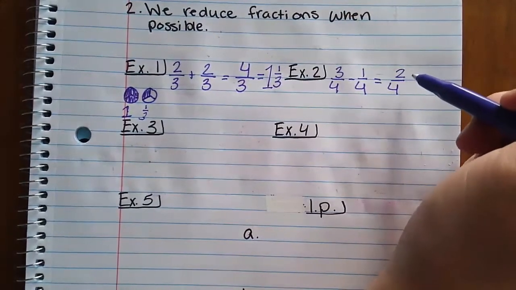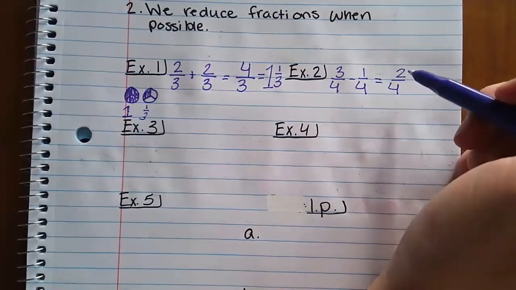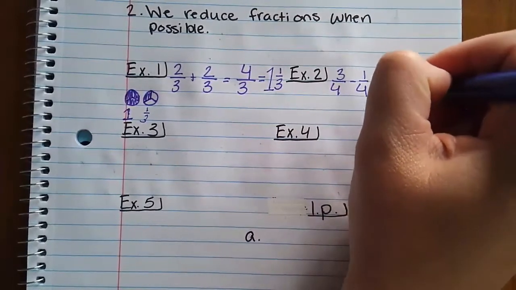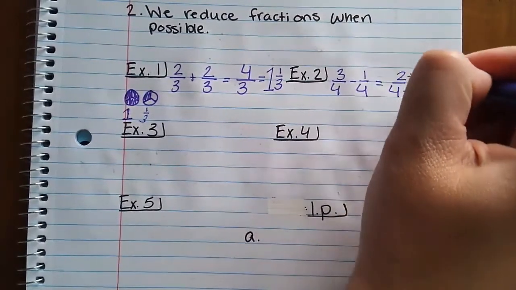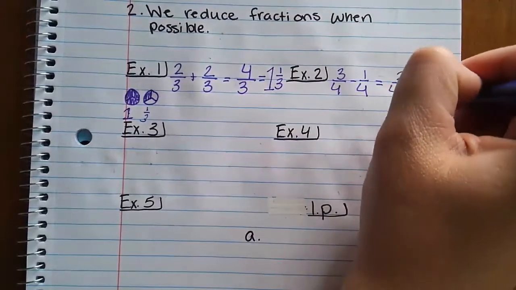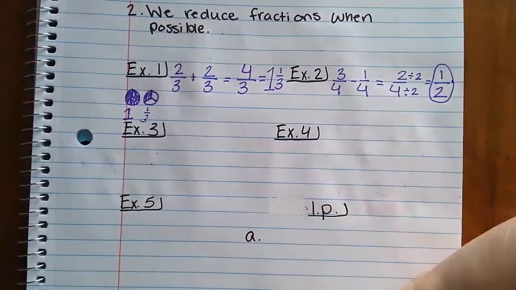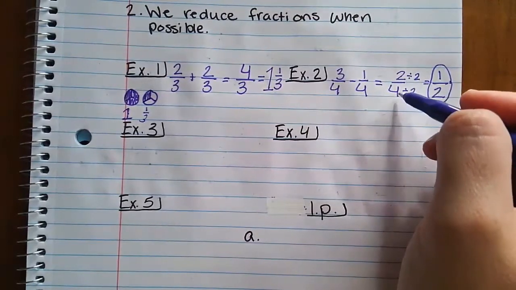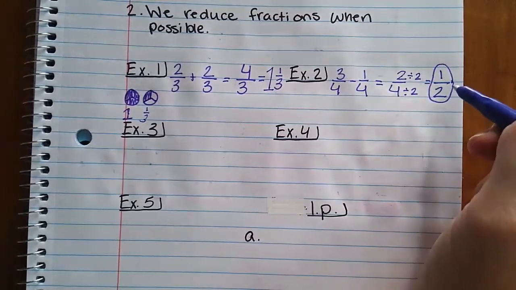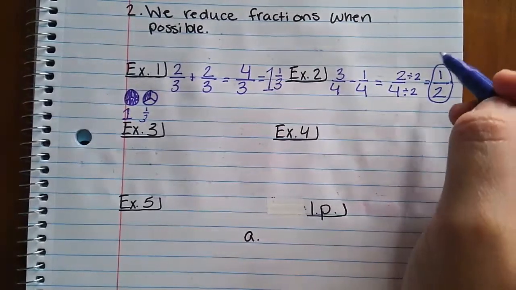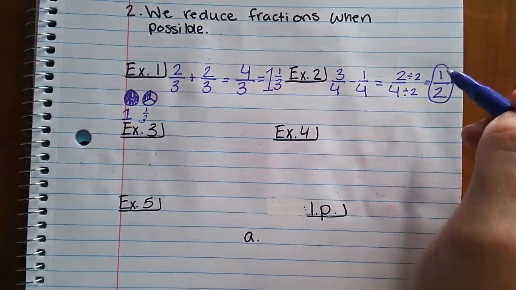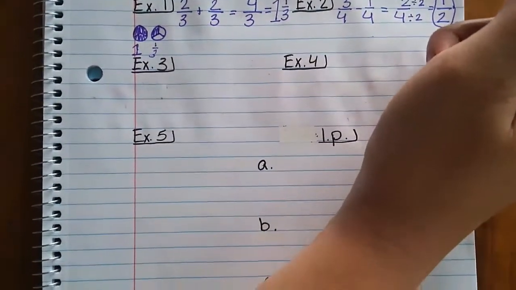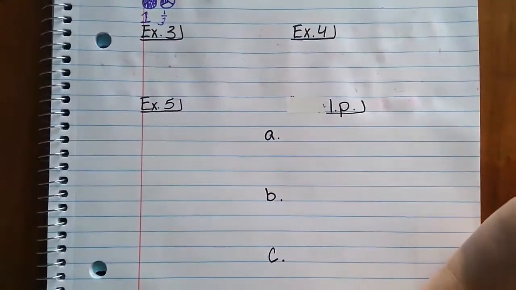Well, 1/2 is smaller or simpler than 2/4. But remember, you can also divide the top and the bottom by 2. So if I divide the top and the bottom by 2, 2 goes into 2 one time. 2 goes into 4 2 times. So 1/2 would be your final answer. Some of you all might just know that automatically, that 2 is half of 4, so we could just write 1/2 instead, but it is also considered reducing. So remember that when we're reducing a fraction, we're making it into the simplest form, which is right here, simplifying fractions. Okay, now let's move on to example number 3.